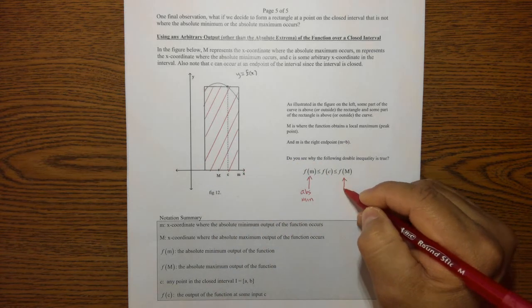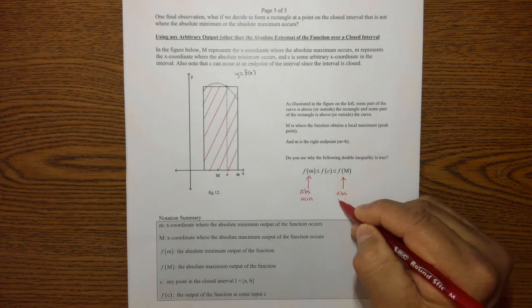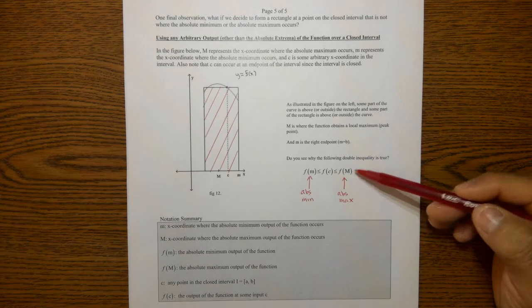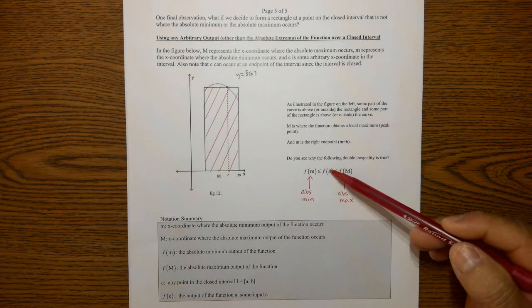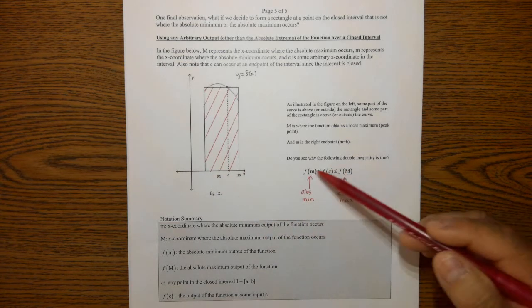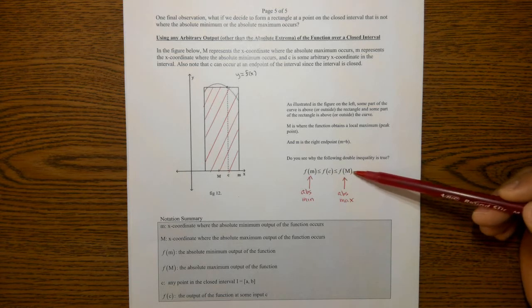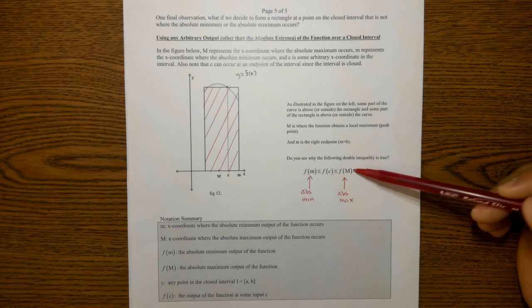F of capital M is the absolute max, and that's the largest output over the interval. So that means that f of c has to be intermediate in between those. Just pointing that out. We'll see how that's going to play a role later on.